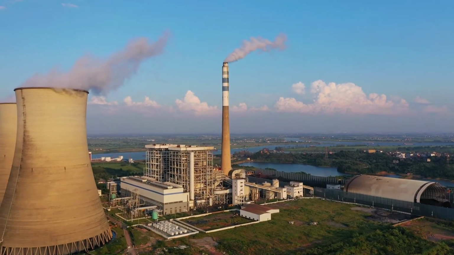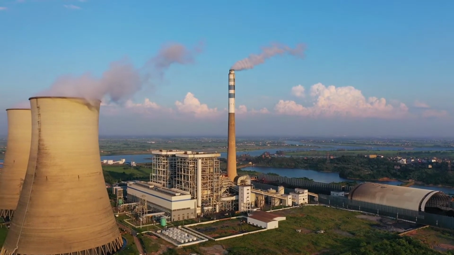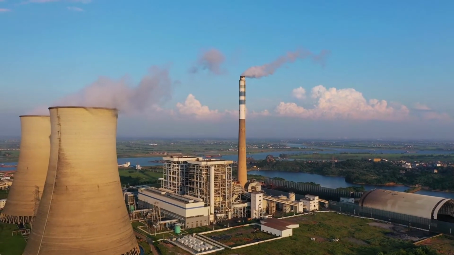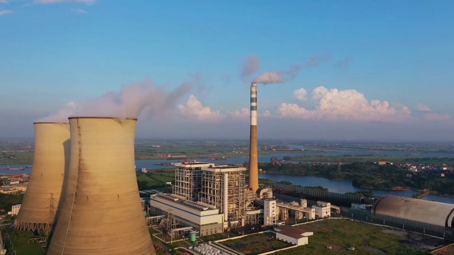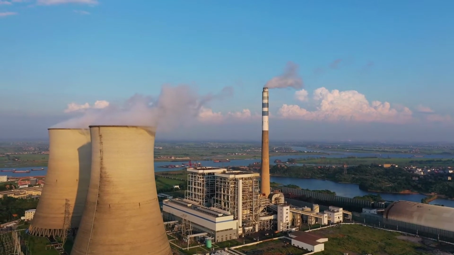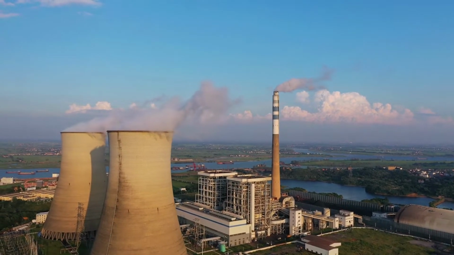Causes of thermal pollution are hard to understand, but we all need to work together to control these causes. Thermal pollution caused by industries. Every year, industries release billions of gallons of water and other liquids into the environment.